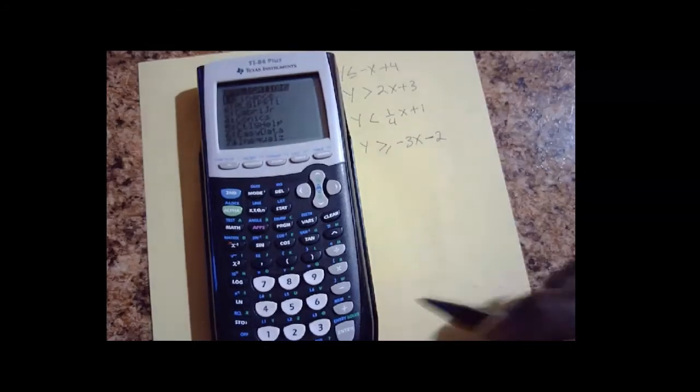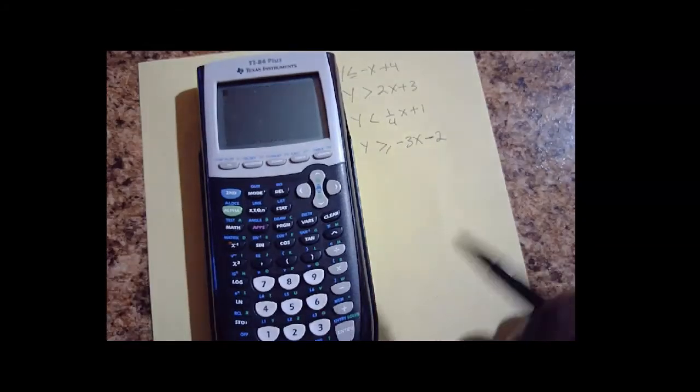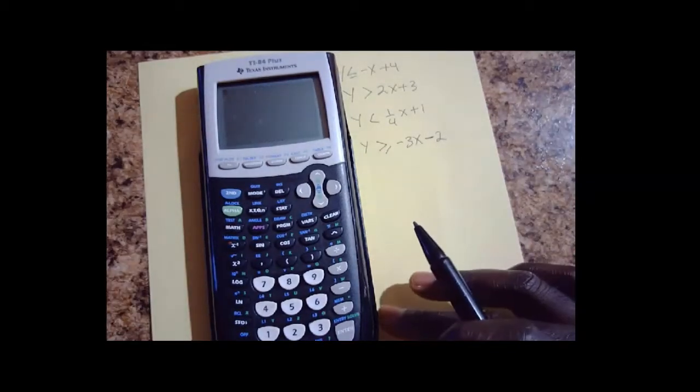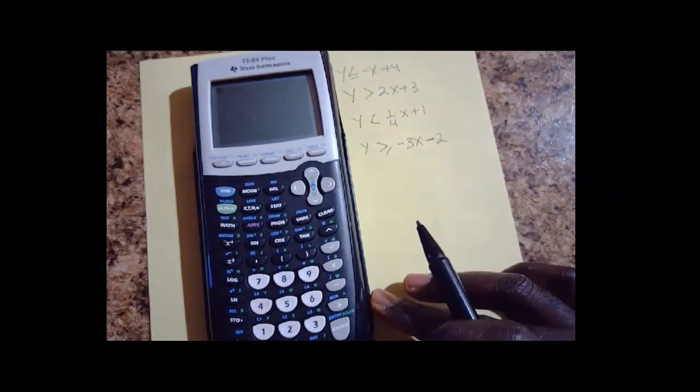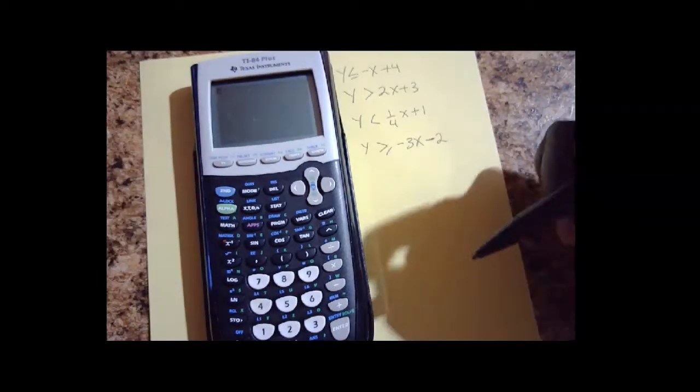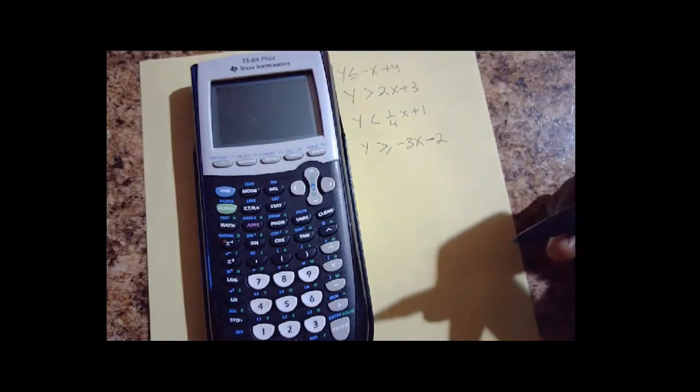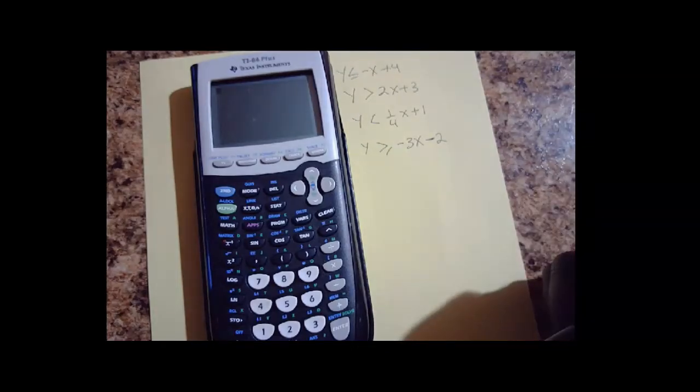Hello, today we're going to look at how we can use the TI-84 to graph inequalities. We have been looking at how to do it by understanding. I've also done a video about how we can use the Desmos online graphing. Today we are going to look at how to use the TI-84 graphing calculator to do that.